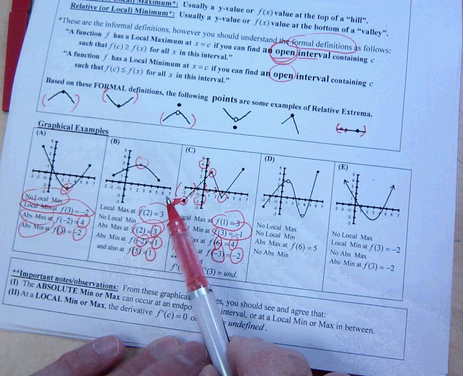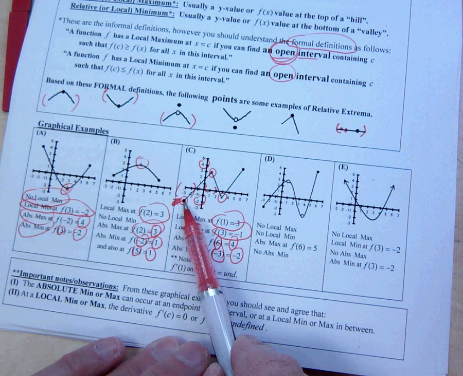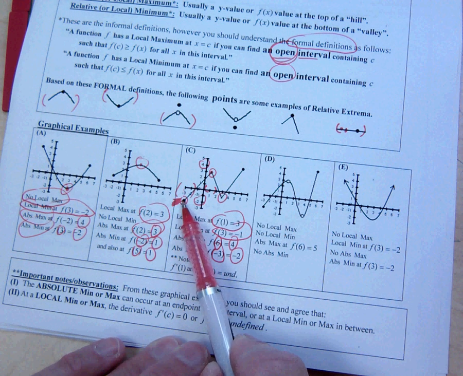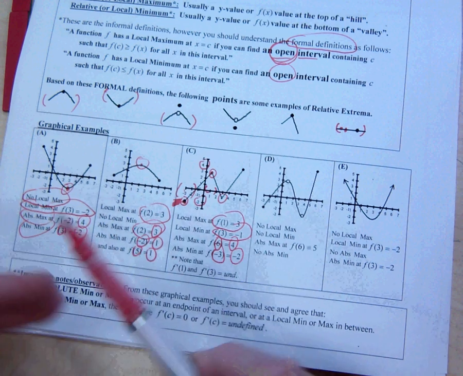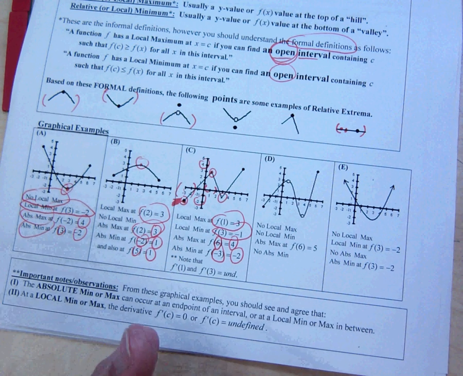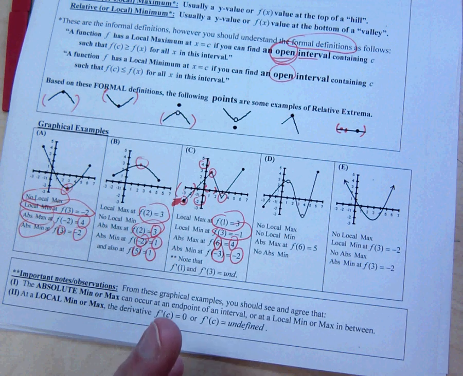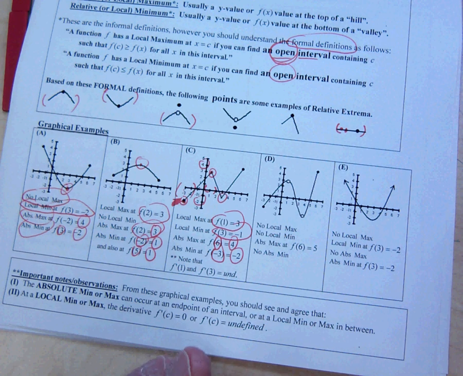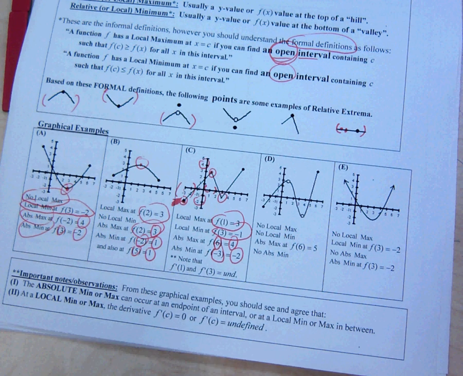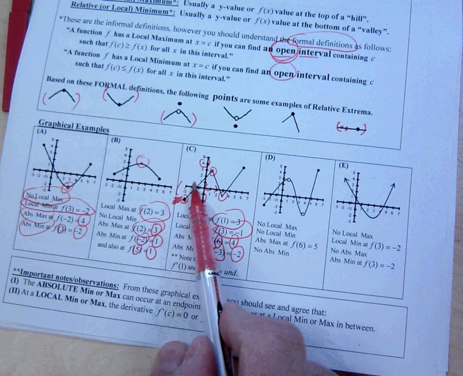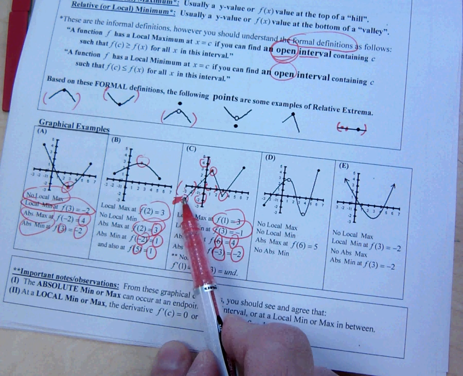The bottom line is, there has to be a hill or a valley. Yeah, that's the bottom line. That's why I try to give you the informal definition: it's got to be a hill or valley or it's not going to classify as a local min. Got it? That's the easy way to remember it if it's confusing you. But by definition, think about it. I cannot find an open interval, right?